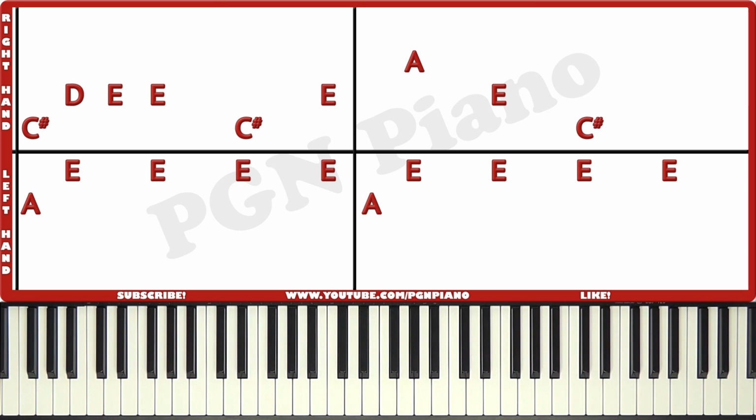Okay, so this is where it gets a bit more interesting. The left hand is still playing the same though. It's A and then an E for 4 times, okay? And you'll repeat that again in the second box. The right hand will play C sharp, D, E, and then C sharp, E, A, E, C sharp. And notice that we're playing quite high here.